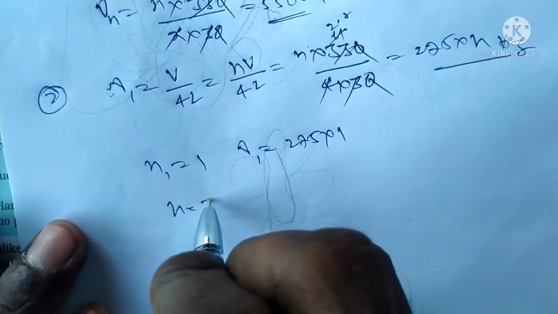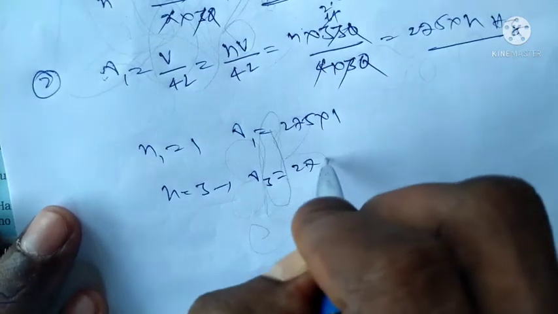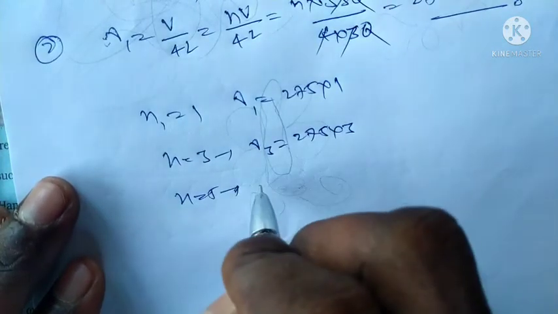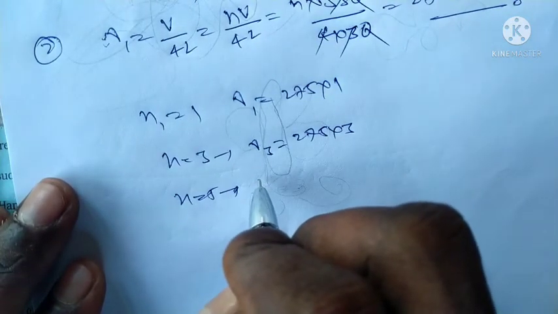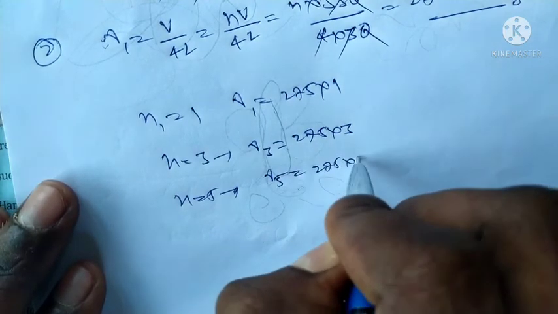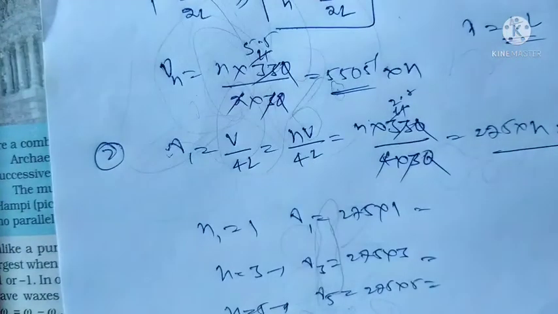Suppose n is equal to 3, that is nu 3 is 275 into 3. For n is equal to 5, nu 5 is equal to 275 into 5. We get the frequencies for the organ pipe like this.